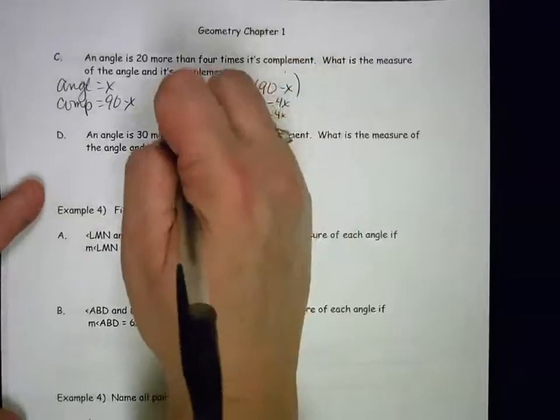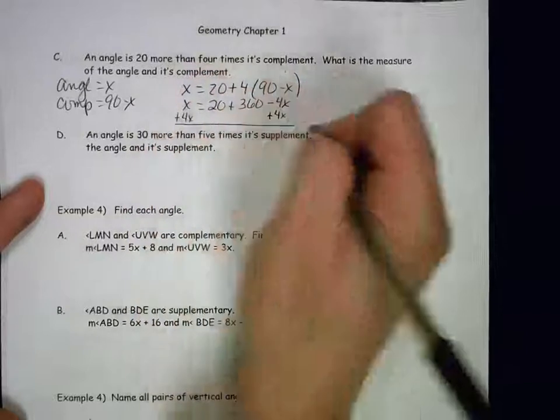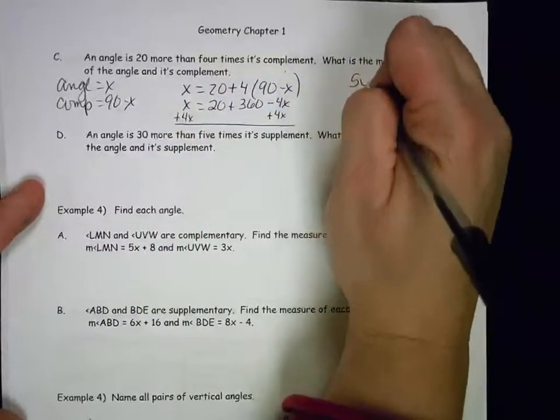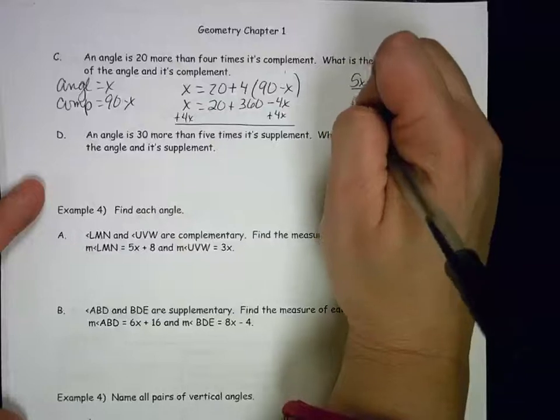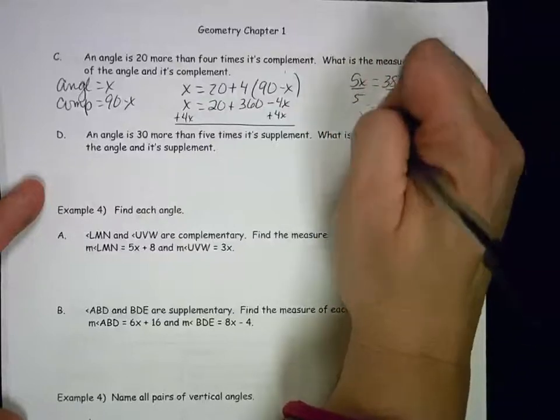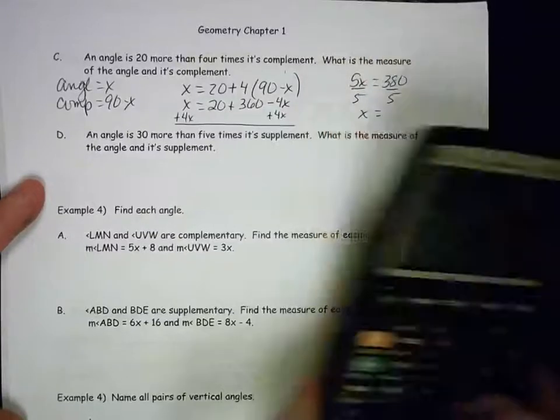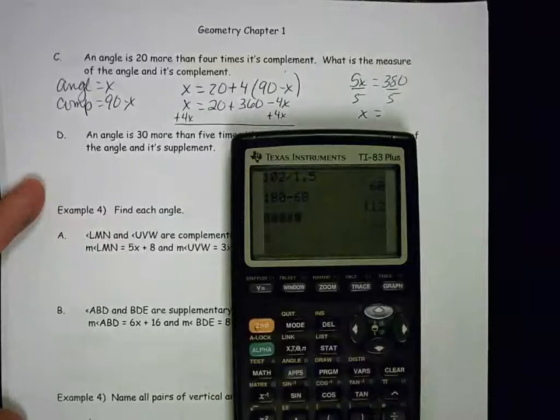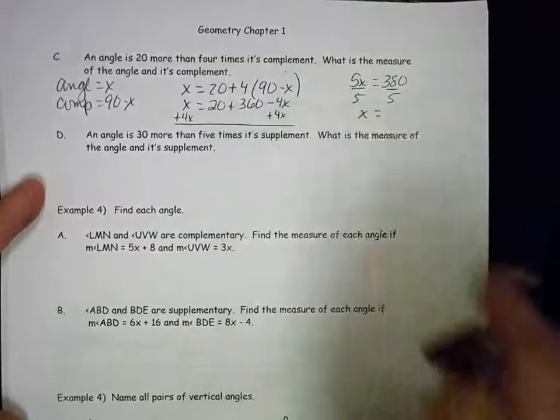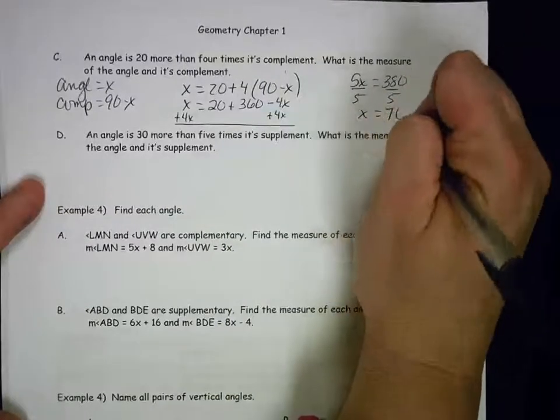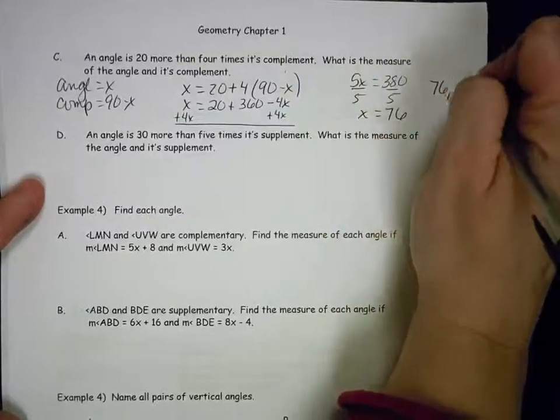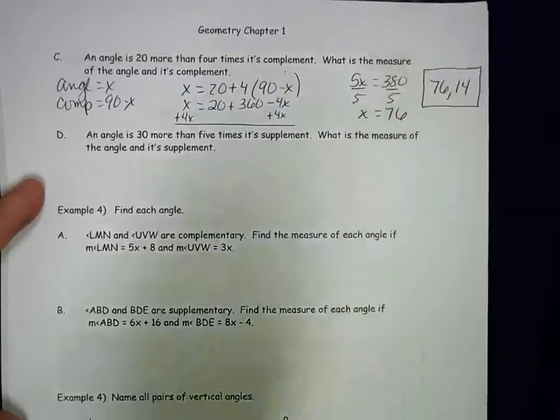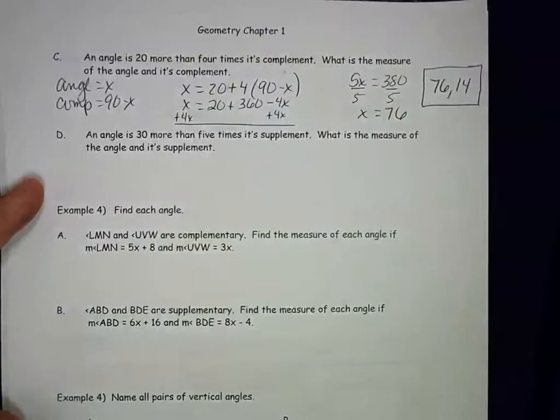Adding 4x to both sides, you have 5x equals 380, and when you divide both sides by 5, you get 76. So the angle is 76, and 90 minus 76 would be 14.